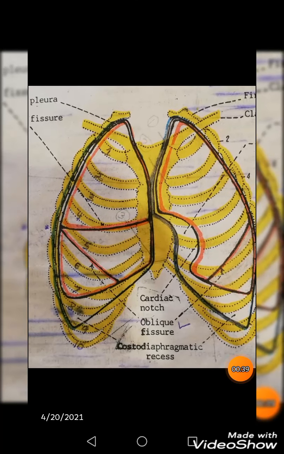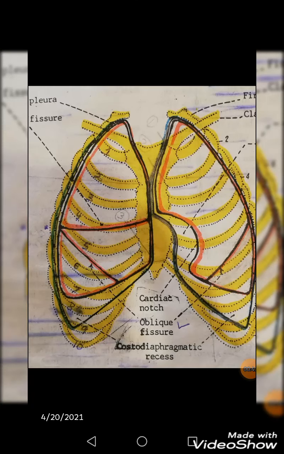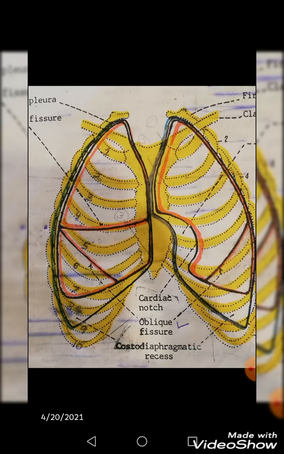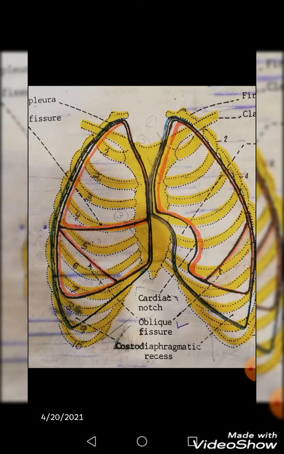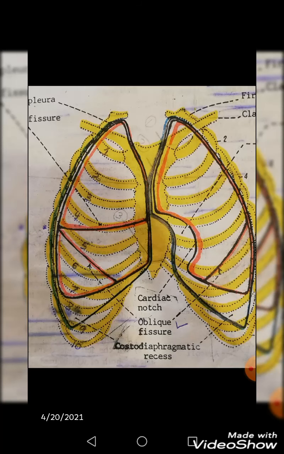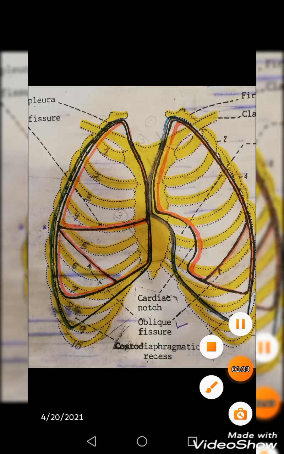In this very diagram, we can see that the margins of the lungs are marked with the pink color and covered by the tightly adherent visceral pleura, but the parietal pleura is marked by the green color, and it descends almost 2 centimeter below that of the visceral pleura.